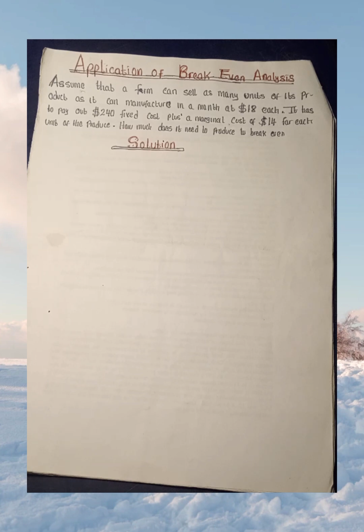So break-even price shows the price at which a product must be sold so as to generate the revenue without the producer incurring any loss or making any profit. And break-even yield is the amount of yield that must be produced for the farmers to break even.